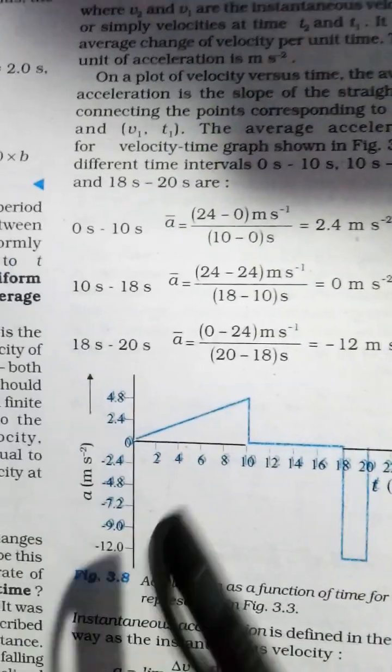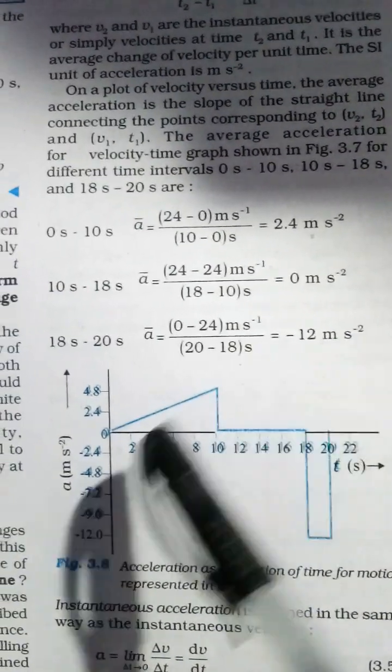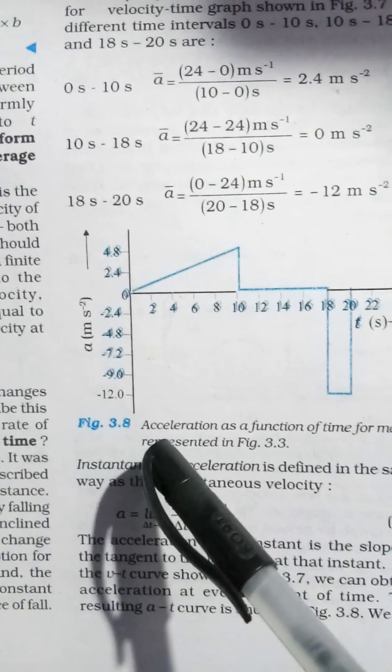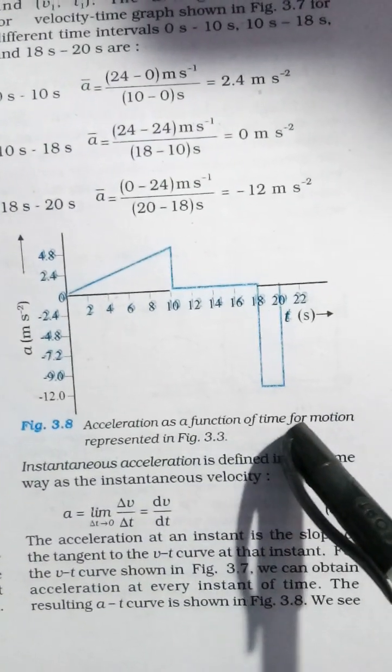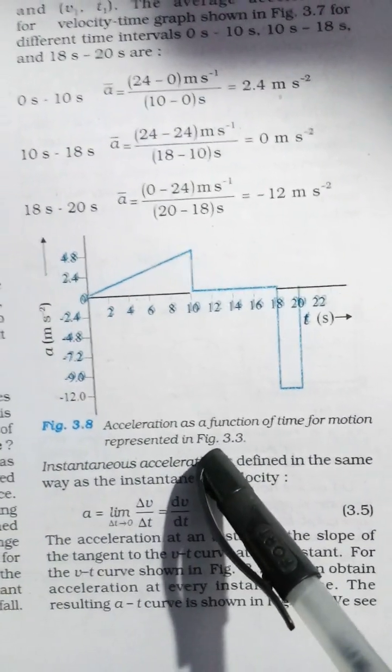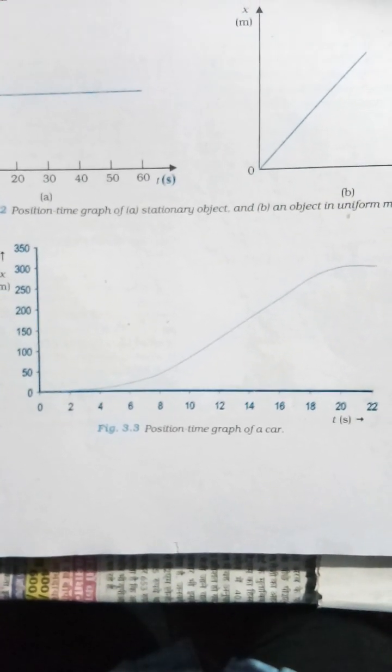And figure 3.8 shows acceleration as a function of time for the motion represented in figure 3.3.